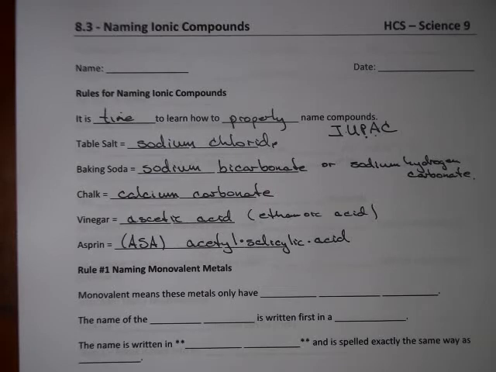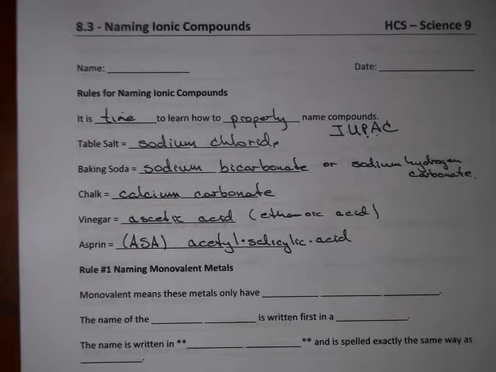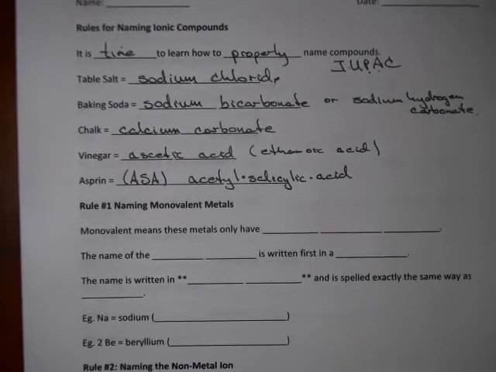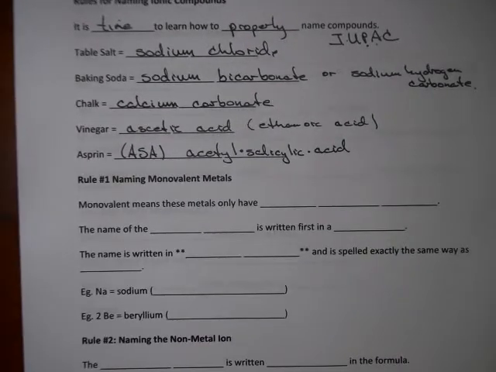So we're going to look at the rules now of naming. So rule number 1 is naming things that are monovalent. Let me see if I can find a highlighter somewhere. Okay, here, I got my highlighters here. I'll grab my highlighters.